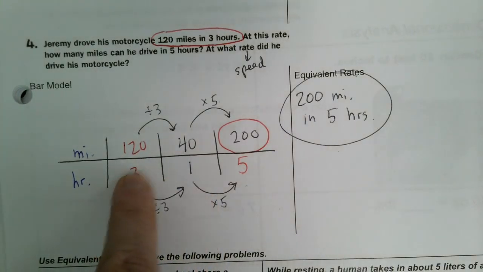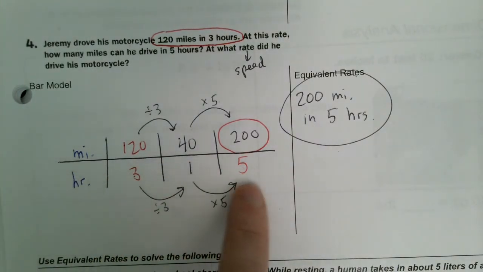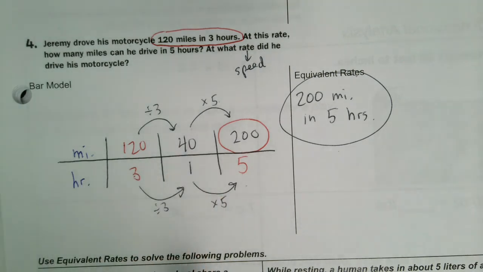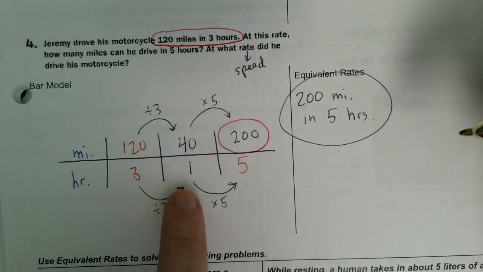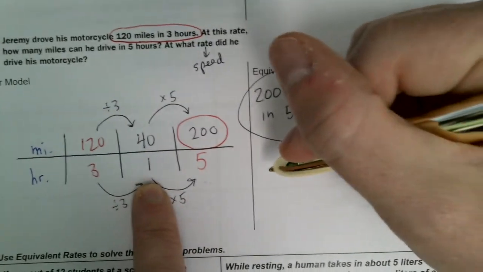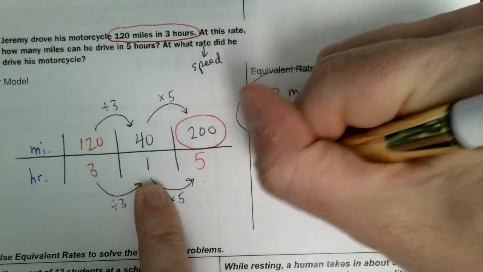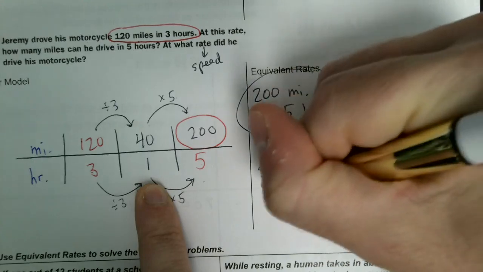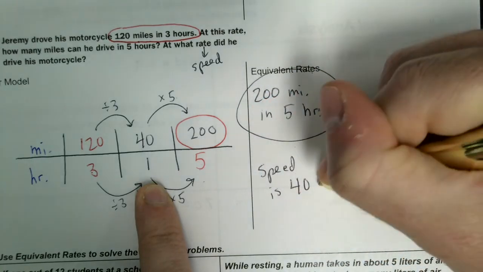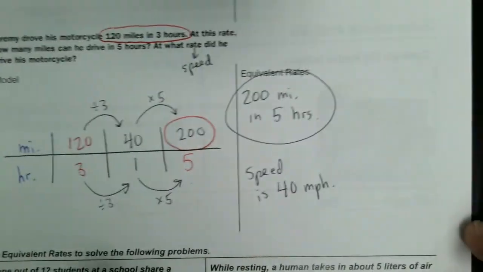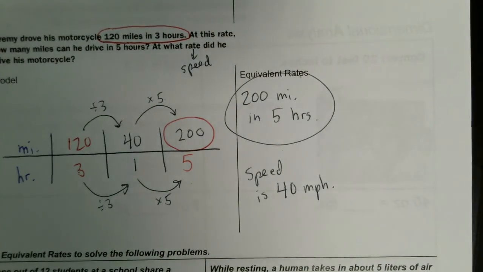So if he travels for 3 hours, he travels for 5 hours, it looks like he's going at that constant rate. He's not slowing up or speeding down, which would be very difficult to do, but he did it. His rate or speed is 40 miles per hour, or mph. He's going 40 miles per hour there.